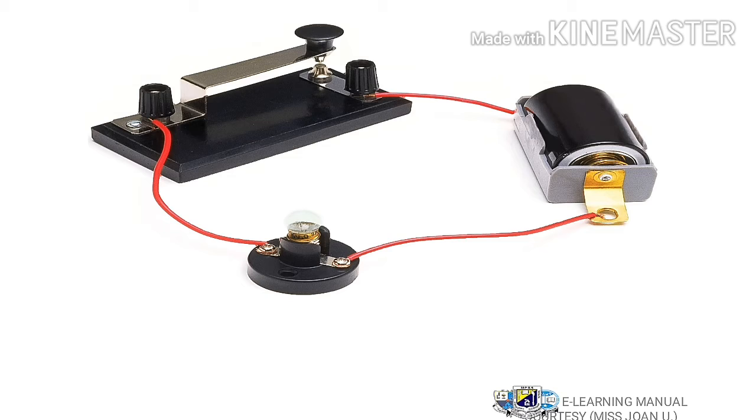Now I will take one of the wires from the bulb holder and attach it to the other side of the battery. You know the other side of the battery is free. Yes, attach it to the other side of the battery, and then you take the other wire from the bulb holder and attach it to one side of the switch. Okay, now you take the last wire from the other side of the battery and attach it to the other side of the switch as well.